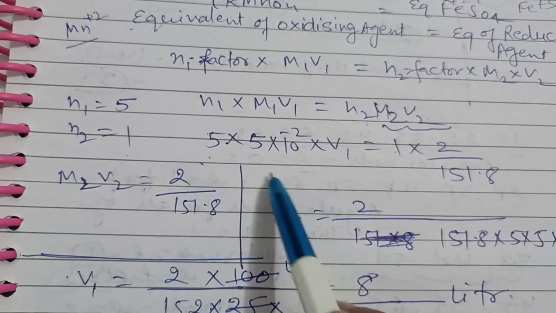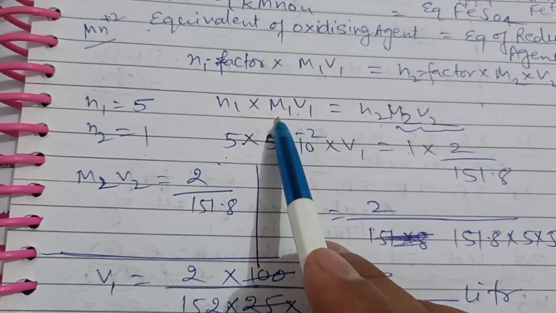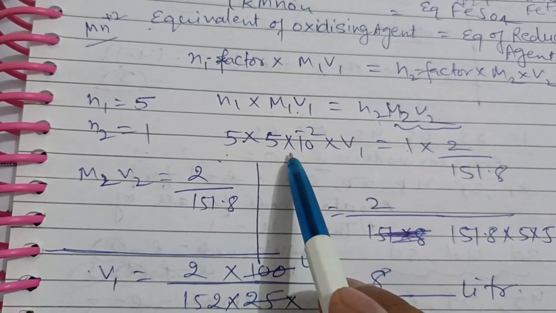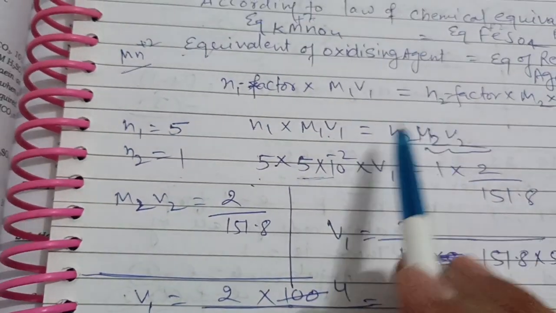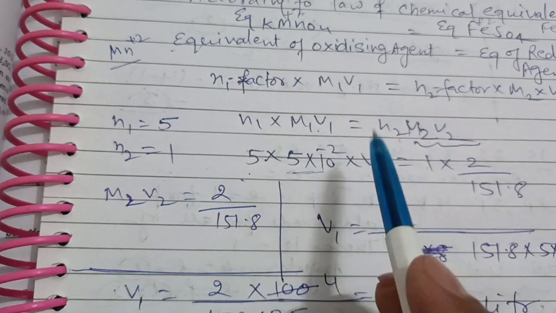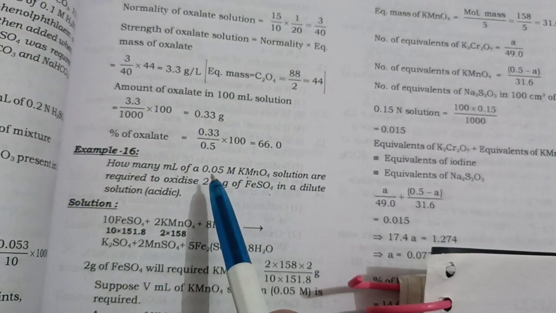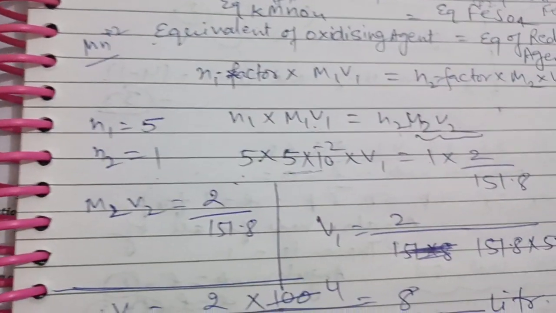Molarity into volume is the number of mole. The molarity given to us in the question is 0.05, which means 5 into 10 to the power minus 2.